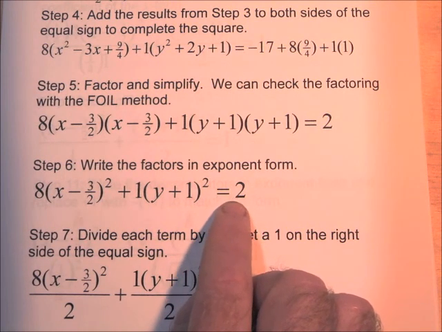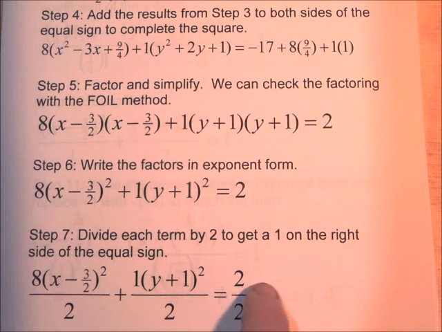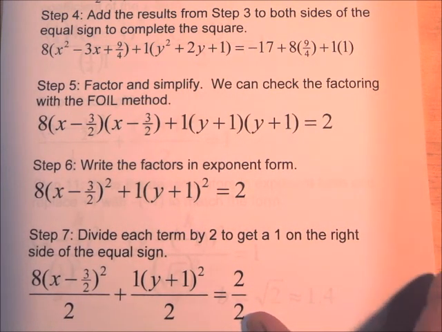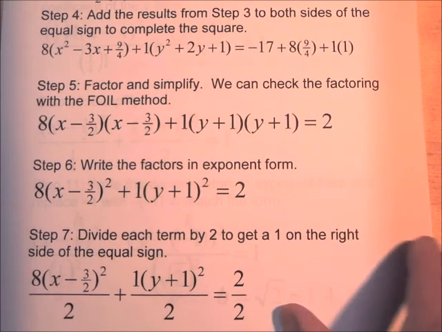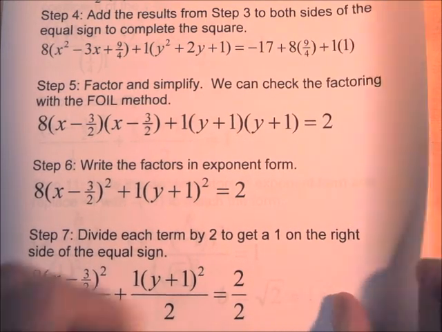So in order to get an equals 1, we want to divide each term by 2. Okay, and then we can reduce those. 2 into 8 goes 4 times, and 2 into 2 goes 1. So we can then reduce those to simplify it.